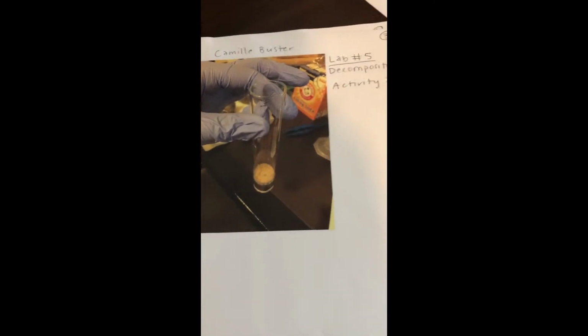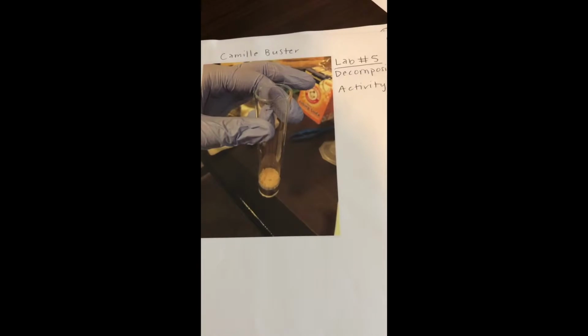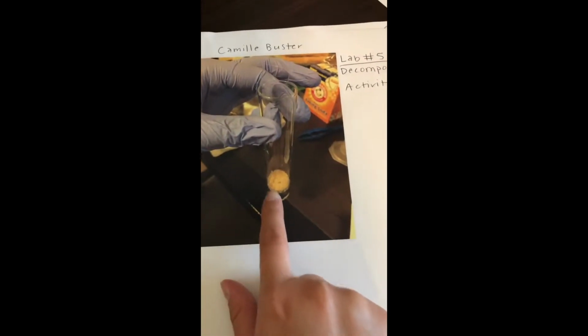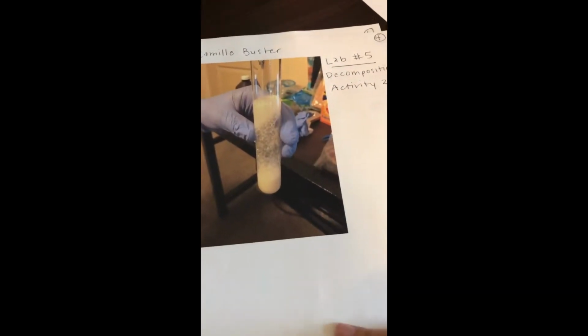For activity 2, which is a decomposition reaction, decomposition reactions break a single reactant compound down to form 2 or more products. In the decomposition activity, hydrogen peroxide and yeast were combined before being introduced into the glowing and flaming wooden splints, which produce oxygen gas. So you can see here the hydrogen peroxide and the yeast. And then what happened was it bubbled up and foamed up like that. And that's activity 2.